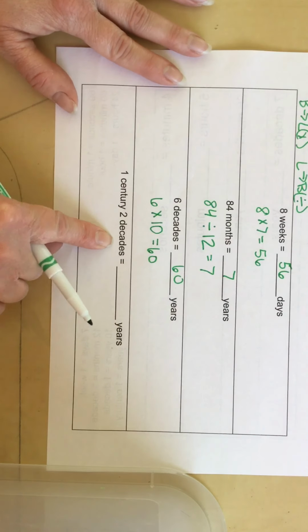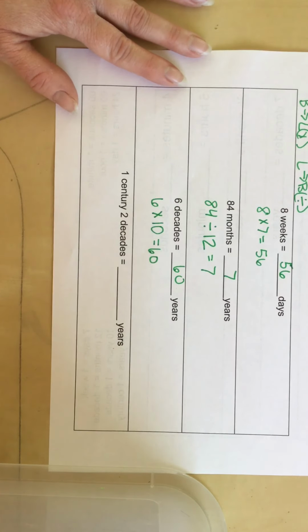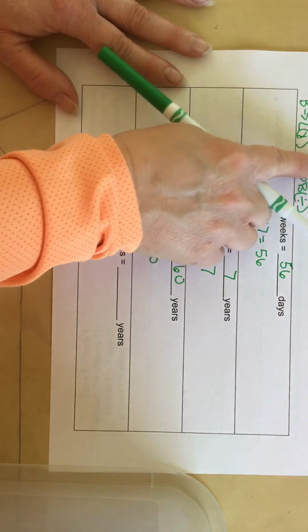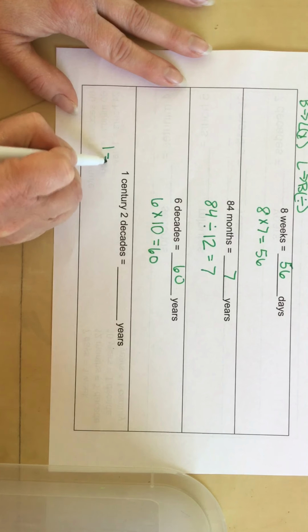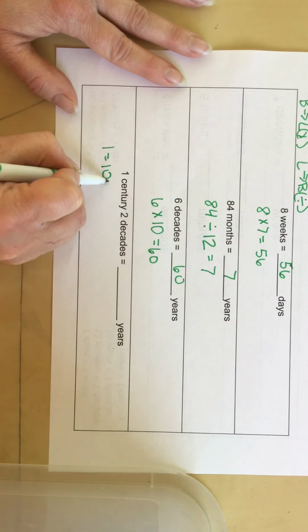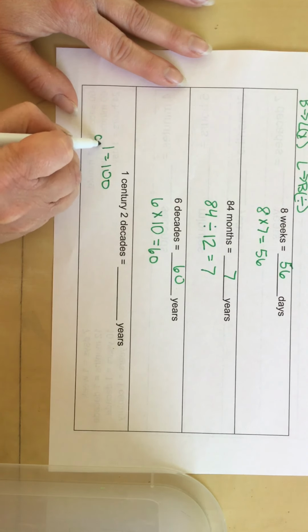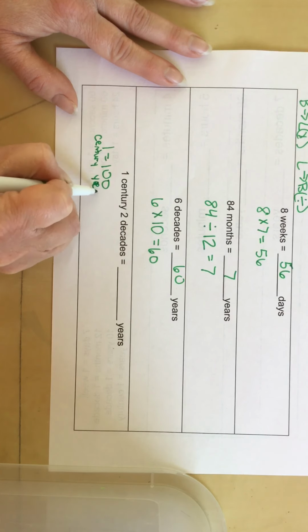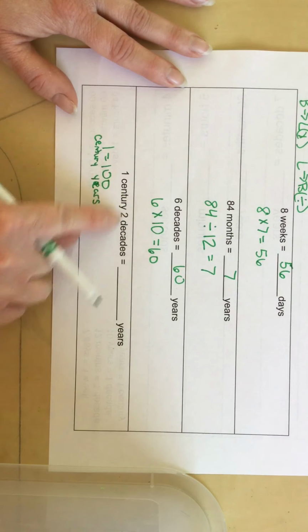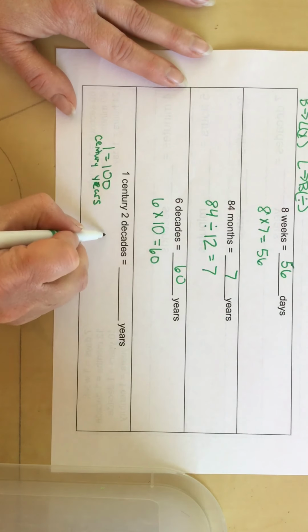1 century and 2 decades equals how many years? I know 1 century is 100 years. Now I need to figure out my decades and turn that into years.